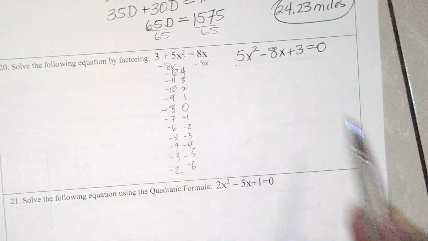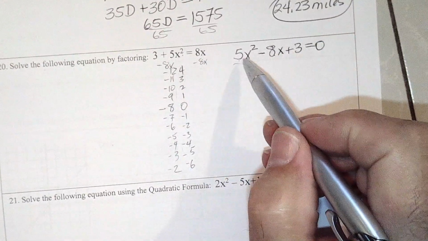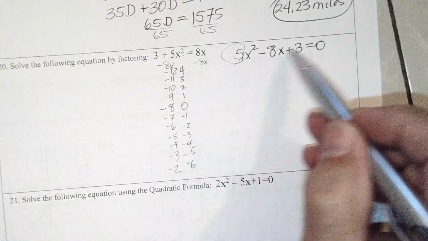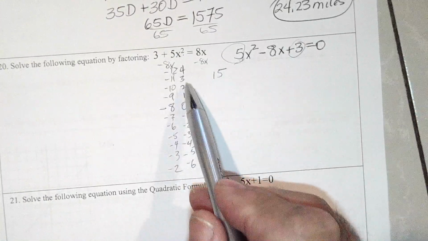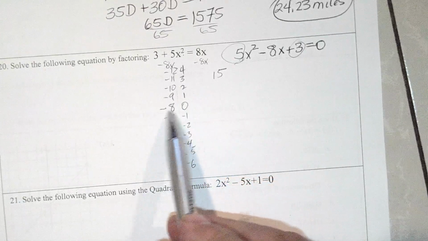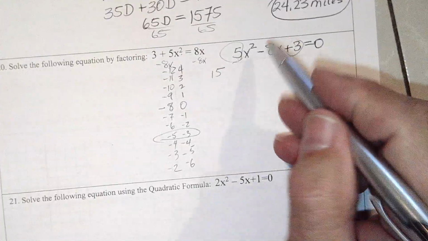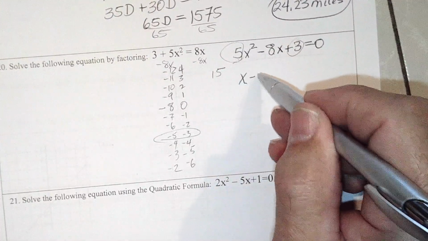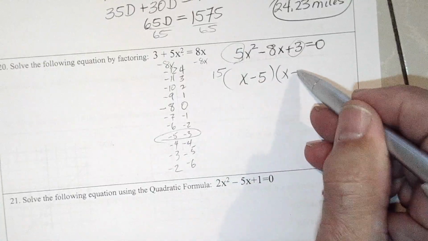All of these add up to -8. I might have to do some others, but I'm looking for a pair that multiply to be, let's see, 5 times 3 is 15, positive 15. These would multiply to be negatives. Here multiplies to be positive 15. So I'm going to write x minus 5 and x minus 3.